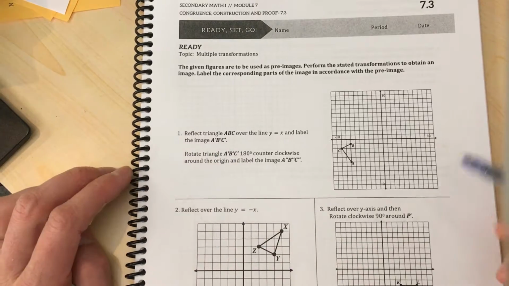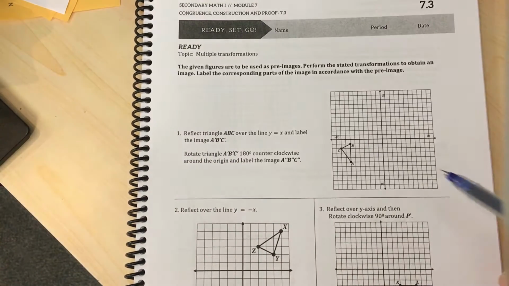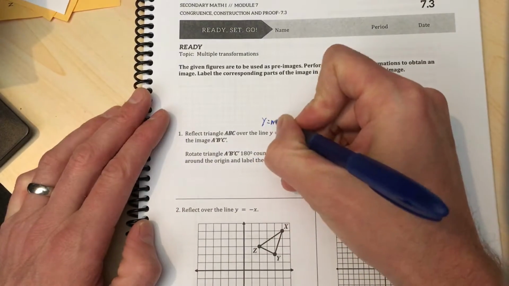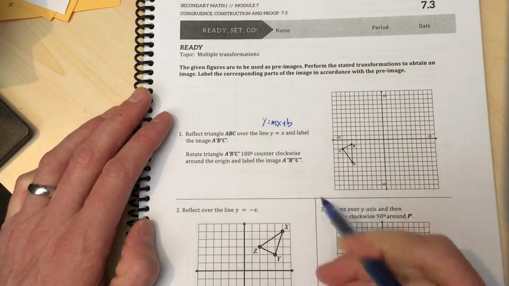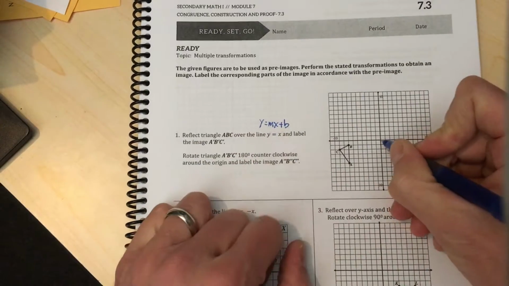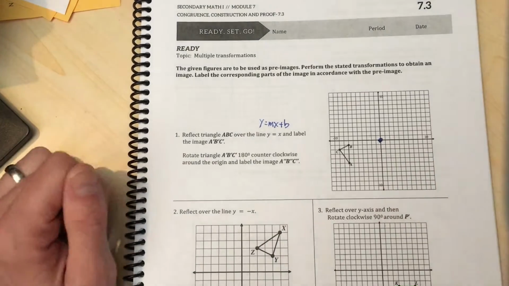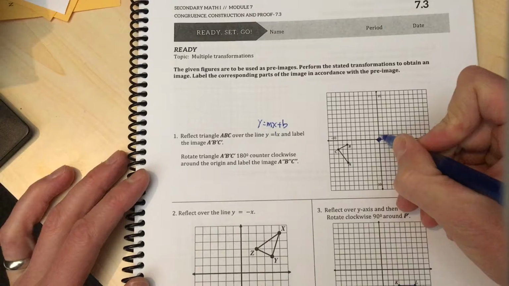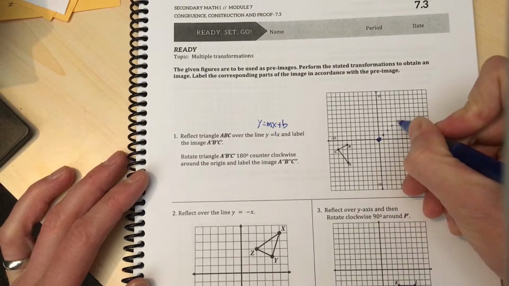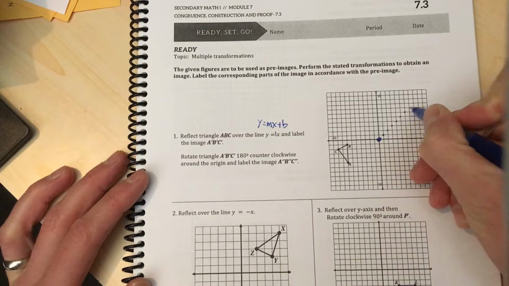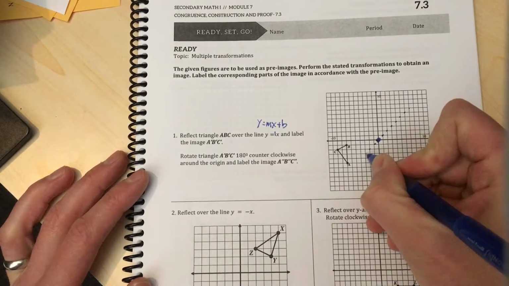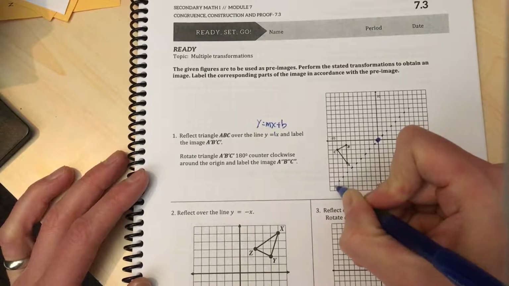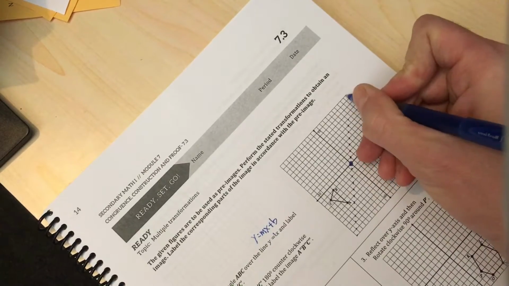C prime. Okay, well, the first thing you have to do is graph your line, and this line is in y equals mx plus b form. There is no b, so that means it runs right through our origin. The y-intercept is 0, and our slope is 1, so it's up 1 over 1, up 1 over 1. Okay, so here's our line. It's going to go down this way as well. So I'm going to draw my line here.